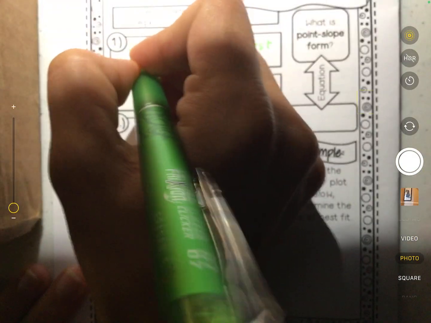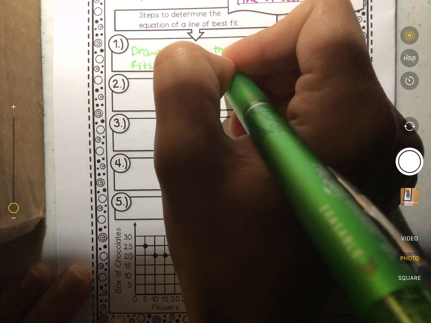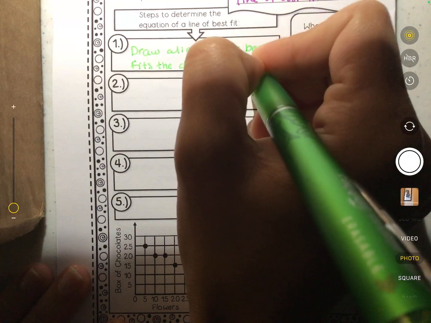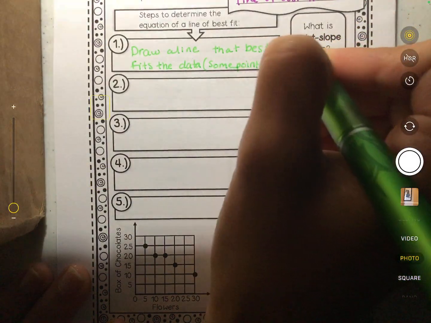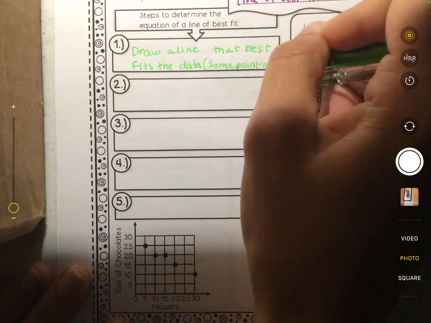Okay, kind of. Best fits the data. And what that means is some points above the line and some points below.